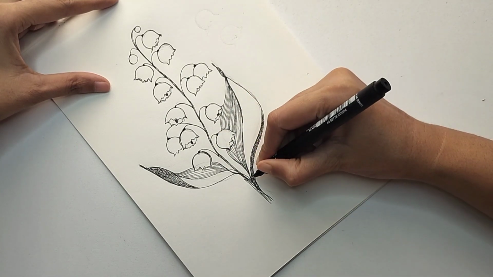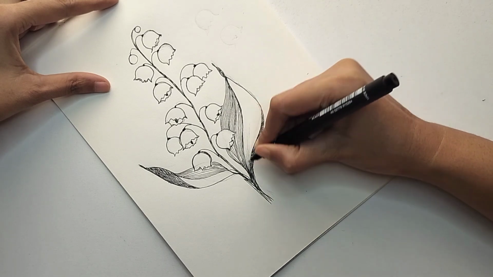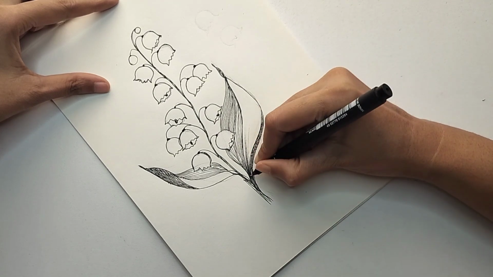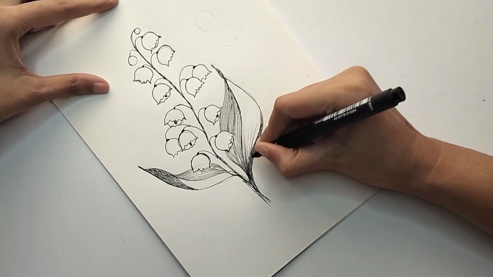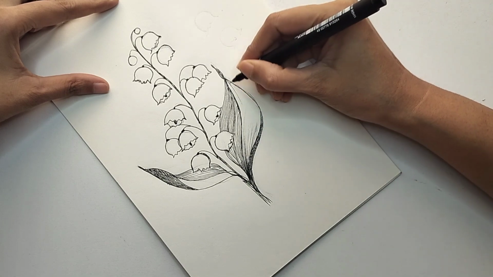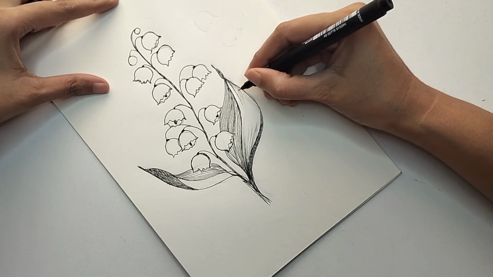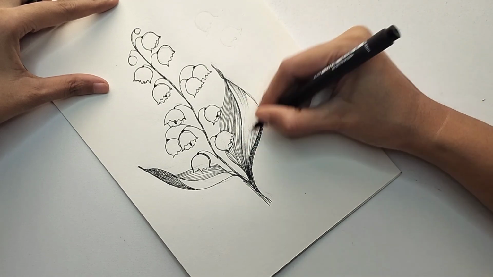On the other side of the leaf, I'm doing soft shading like this. With the help of a very soft hand you can go from one direction to another, but do not change the direction; always start from one direction and go to the next one and repeat it until you get nice shading around that particular area.